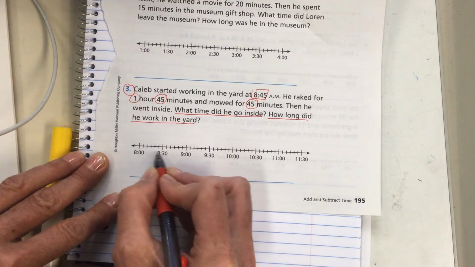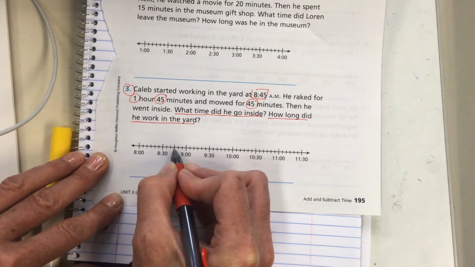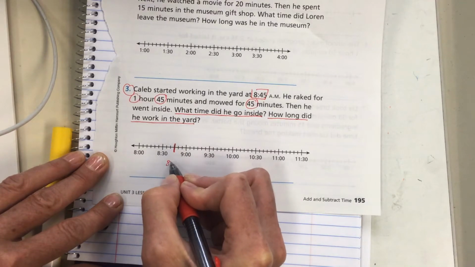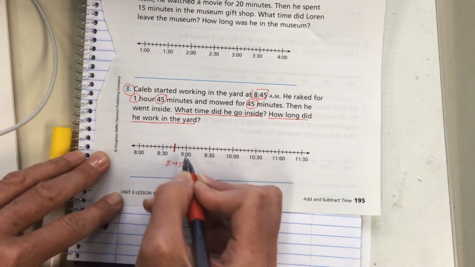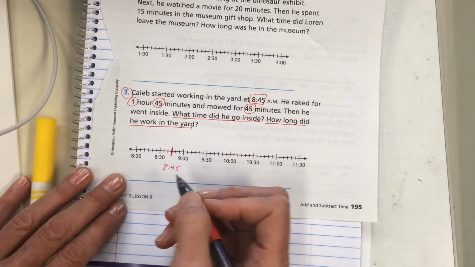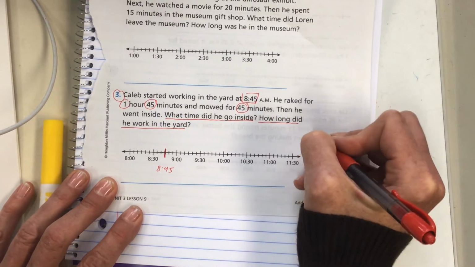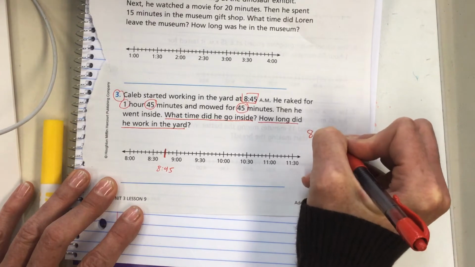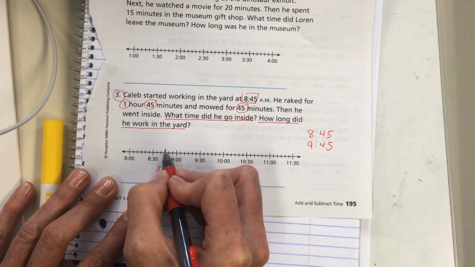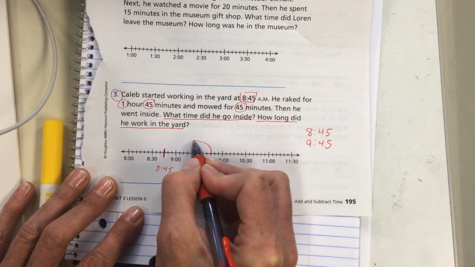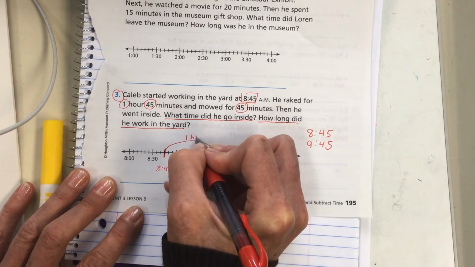Okay, so I'm going to find 8:45. I know 8:45 is between 8:30 and 9 o'clock. And when I put 8:45 right here, I know that there's 15 minutes on this side and 15 minutes on this side, so it's right there in the middle. So he raked for 1 hour and 45 minutes. I'm also going to keep track of my time over here. So I know in 1 hour it's going to be 9:45 a.m. So I'm going to jump from 8:45 to 9:45. Remember, 9:45 is between 9:30 and 10 o'clock. And this is a total of 1 hour.